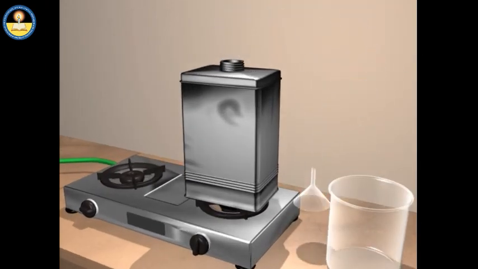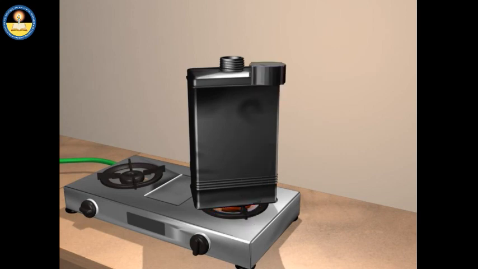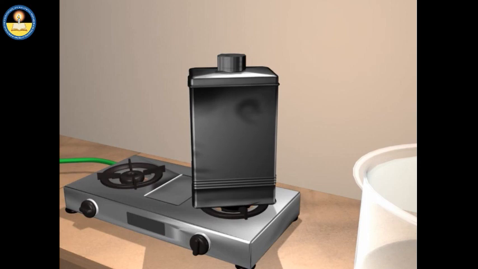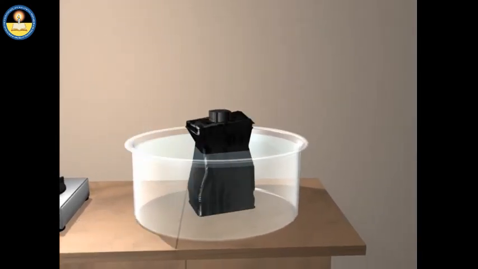Now, the steam would carry away the air with it and the pressure inside the can becomes less than the pressure outside the can. Now, close the opening of the can and immerse it in the cold water. The steam inside the can condenses and the can gets squeezed and crumpled due to the force exerted by the atmospheric pressure on its outer surface.